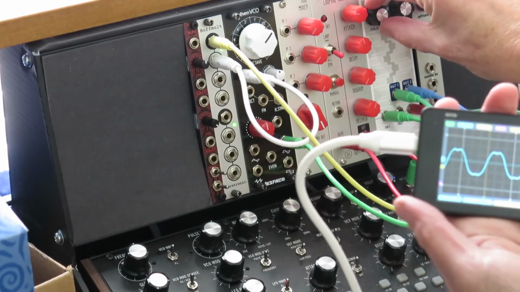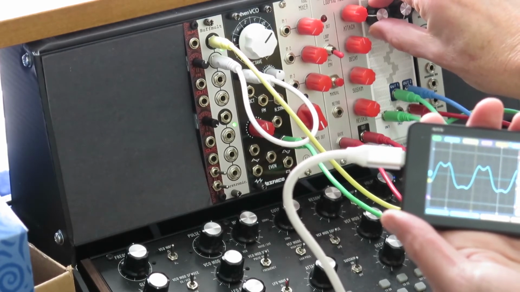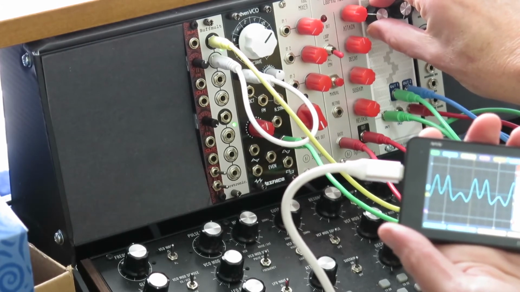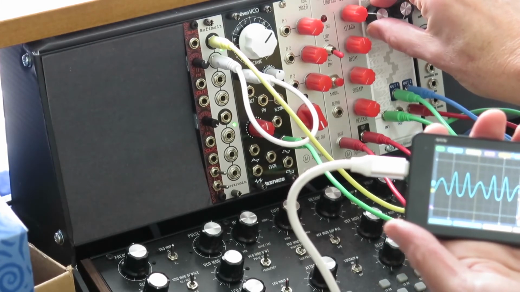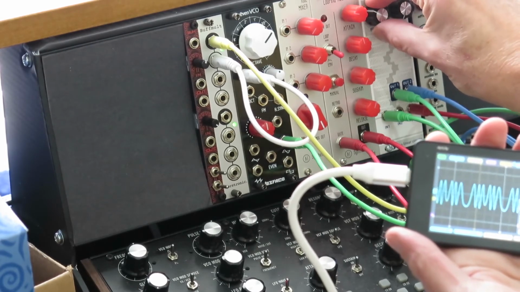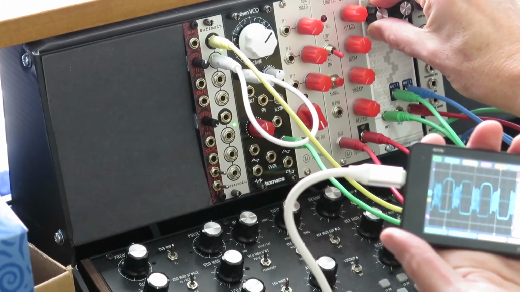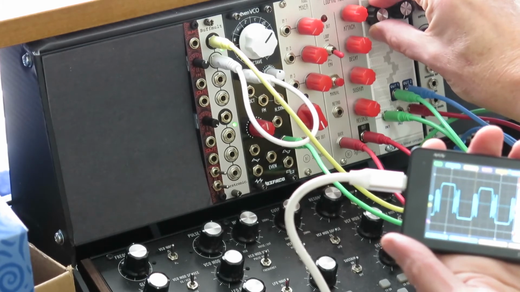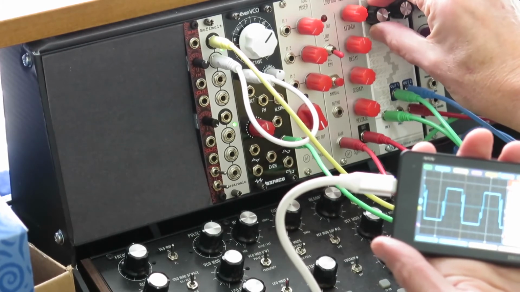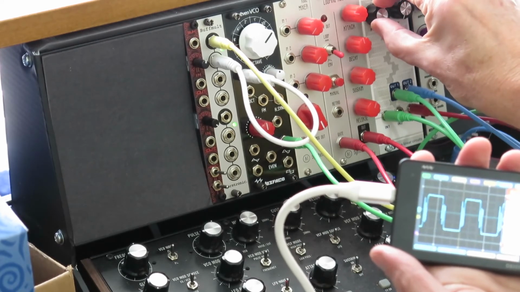Now watch what happens when we turn up the fold. It starts to fold the peak down further and further. And then things start getting more and more complicated, until eventually it kind of saturates, leaving you with a square wave output. Back this down again.